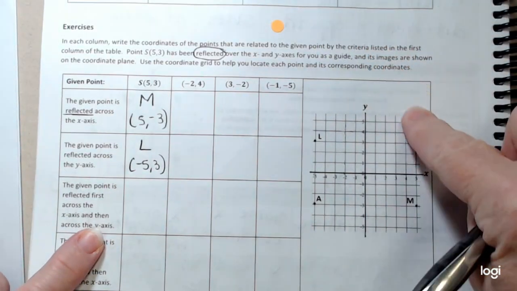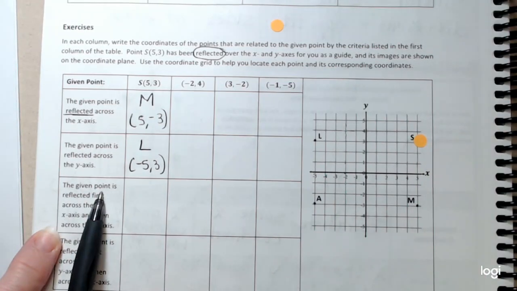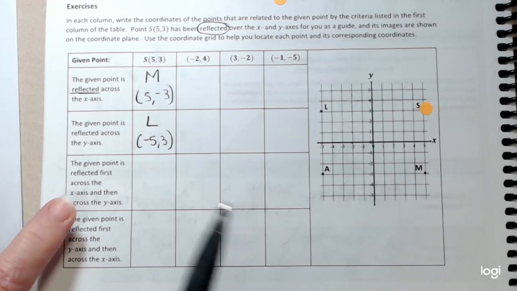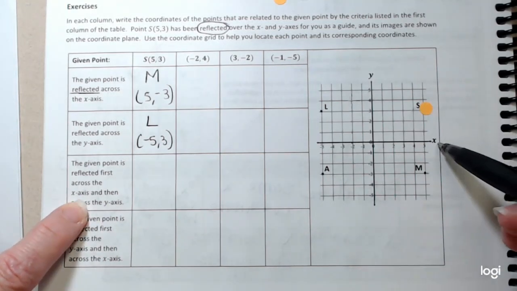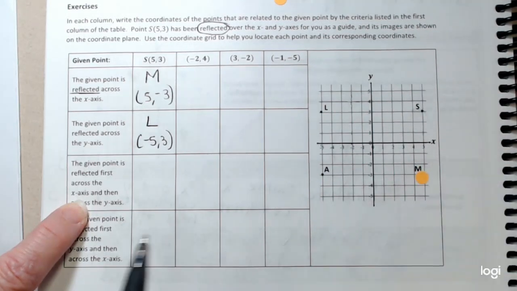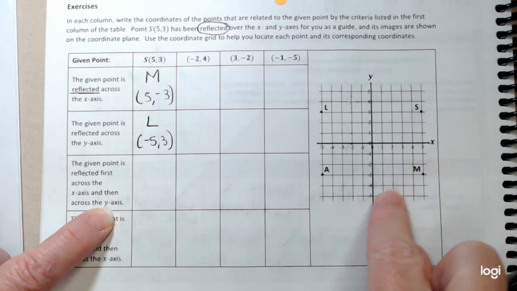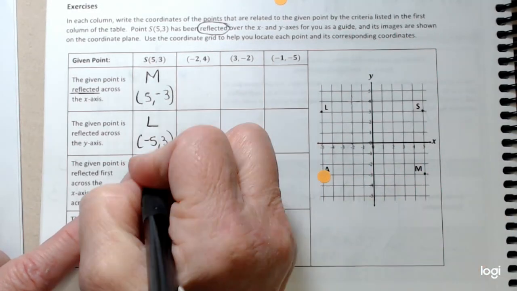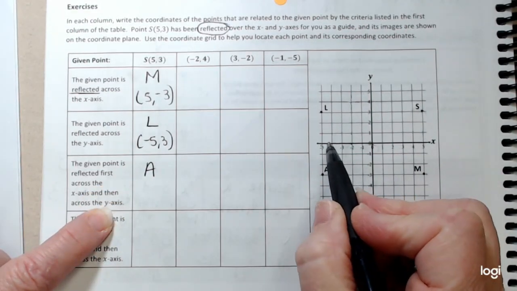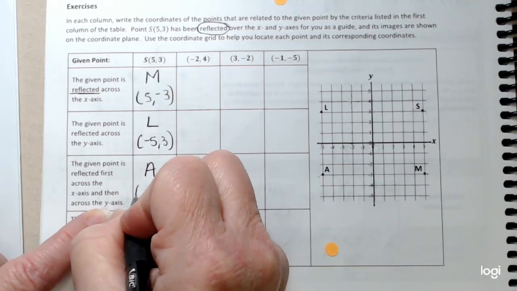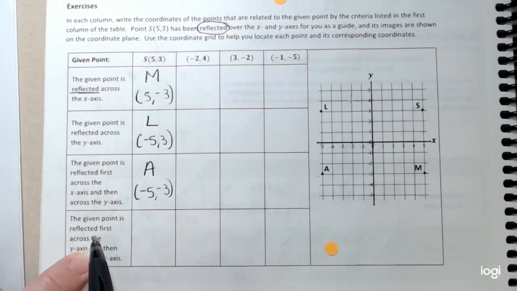Now let's go back here. Let's put the orange dot back here so we can see it again. This time we're going to take the given point, which is S, and we're going to reflect it across the X. Let's do that first. Here's X. Jump across the X. And then we have to go across the Y. So now we have to go from here across the Y, and we ended up here at point A. Point A is, start at the origin, over 5, down 3. Okay, so we went negative direction.